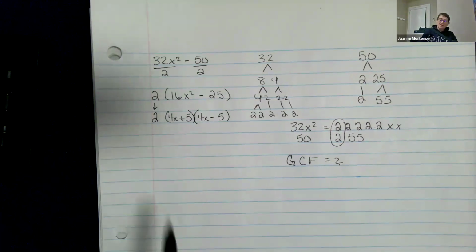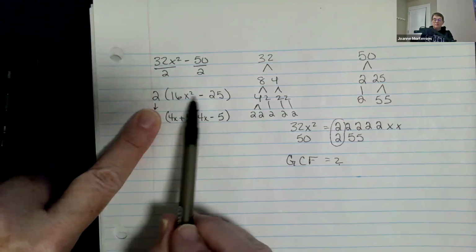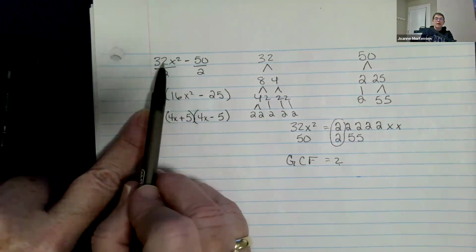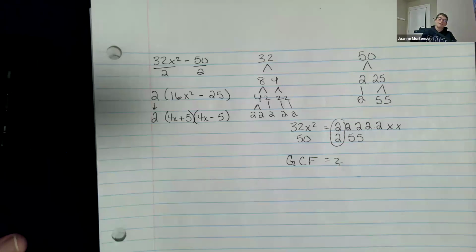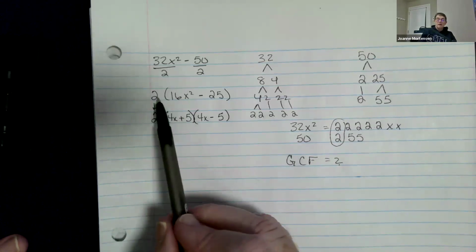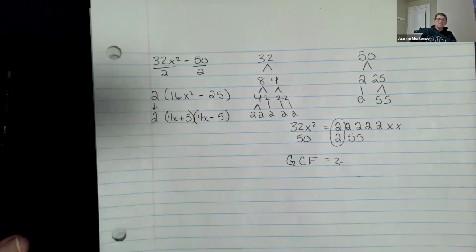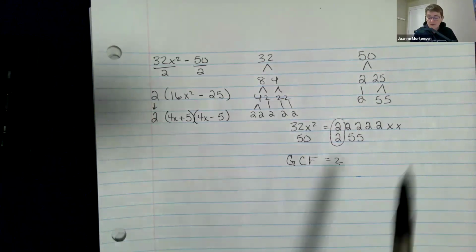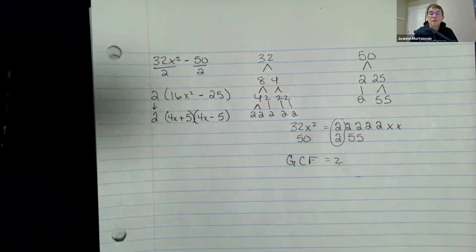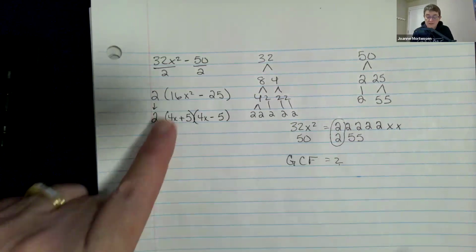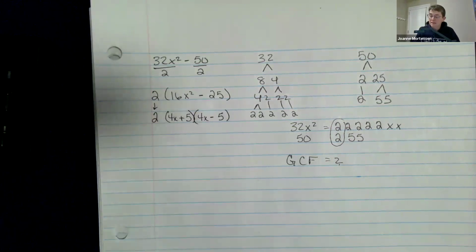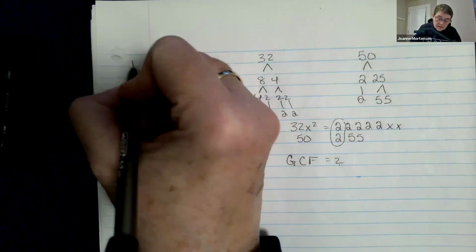Because if you do forget it, if we just FOIL this part out, I'm just going to get there, but I need to get back to this original question. So if you take your greatest common factor out and these aren't perfect squares, I'm not sure what's going on. Maybe you can't factor the question, but probably there was a mistake somewhere in doing the greatest common factor. If these are nice perfect squares, you know you're on the right track.